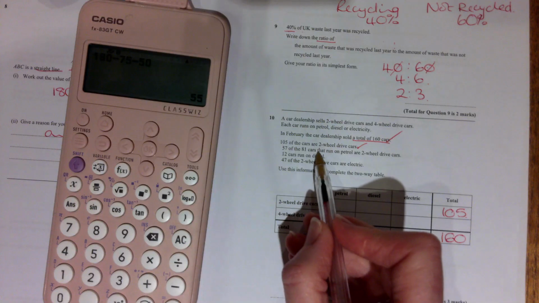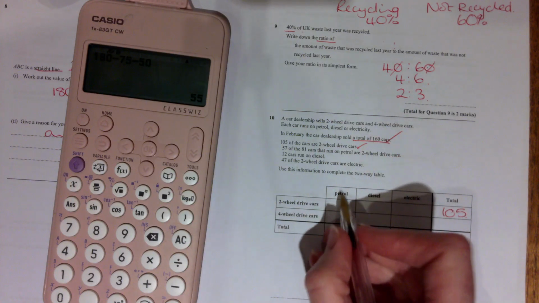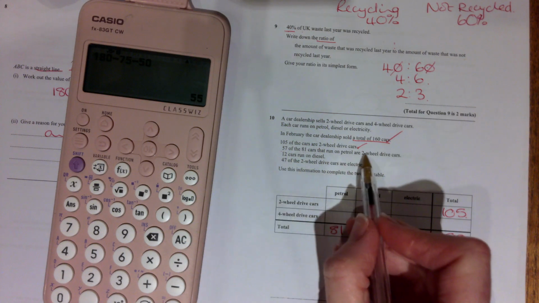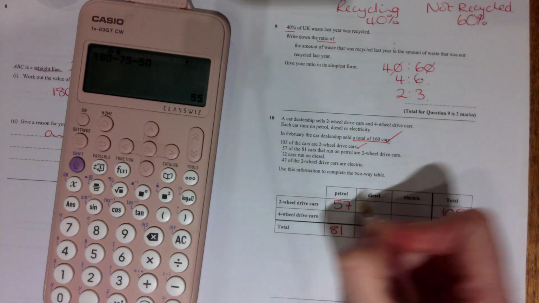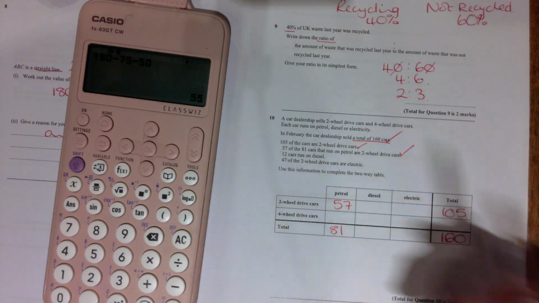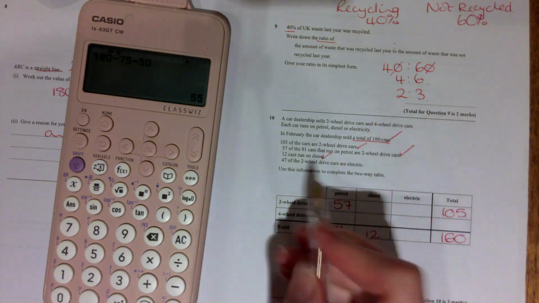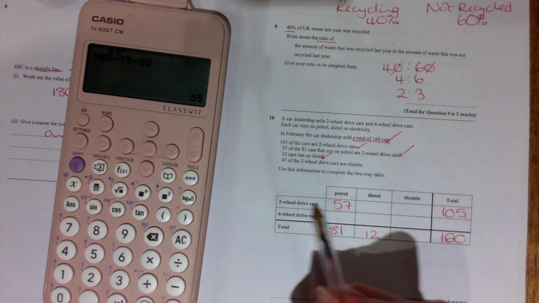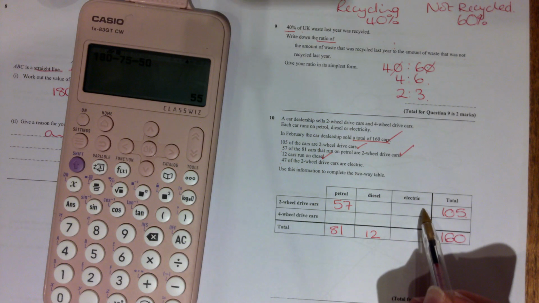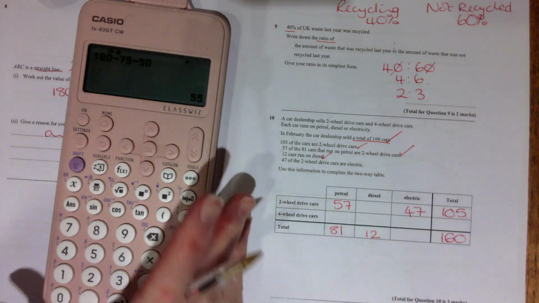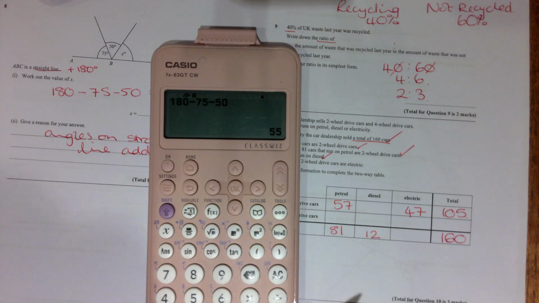57 of the 81 cars that run on petrol, pause, 81 cars run on petrol, 57 of which are 2-wheel drive. Tick it off. 12 cars run on diesel, 12 cars run on diesel. Tick it off. 47 of the 2-wheeled cars are electric, so 47 is going here. Use this information to complete the two-way table.